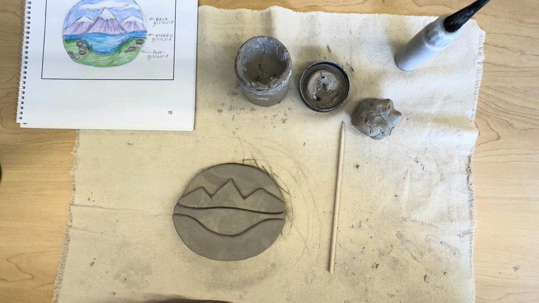I'm going to go ahead and add in some texture and some relief elements, and then I'll check back in with you soon so that we can talk about how to use the slip trailing technique.